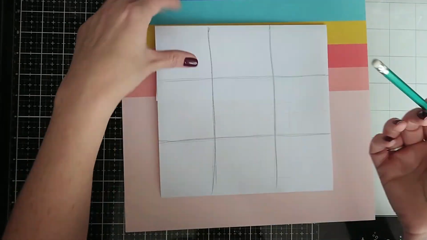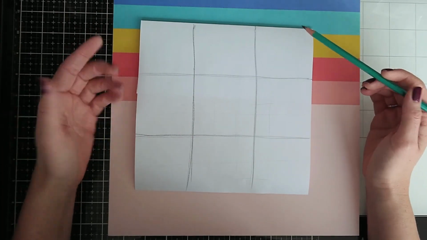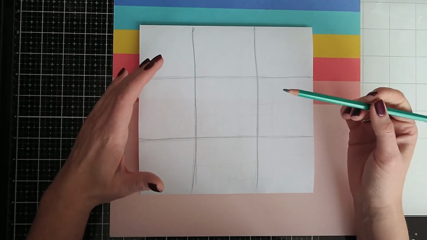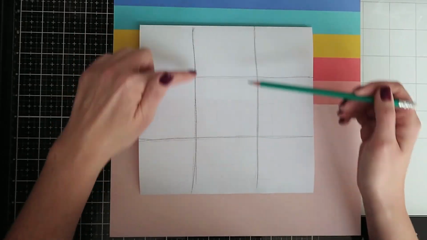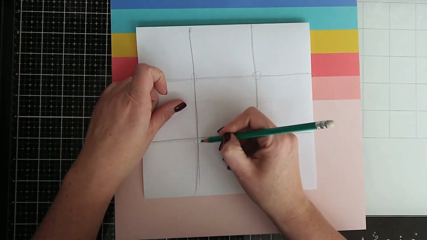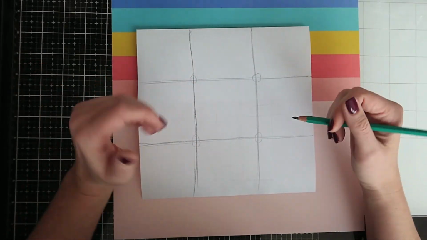To continue with the rule of thirds, the idea is that you have these lines and you arrange elements that are important for composition along these lines or at their intersections. This creates visually pleasing composition.